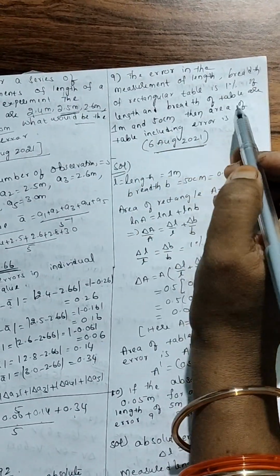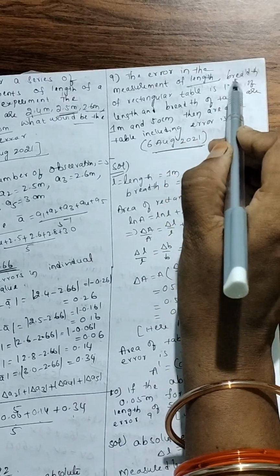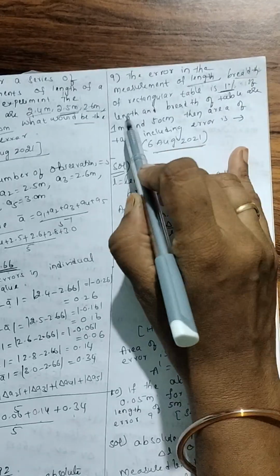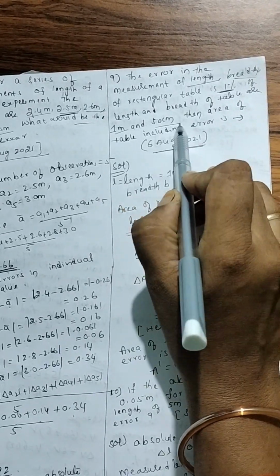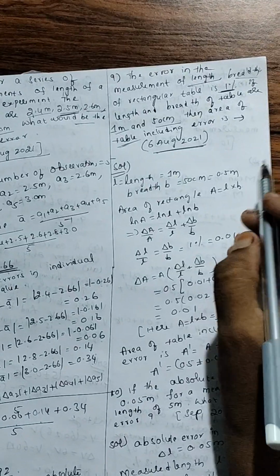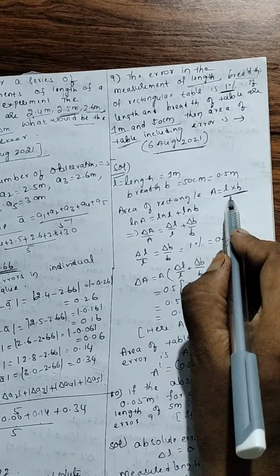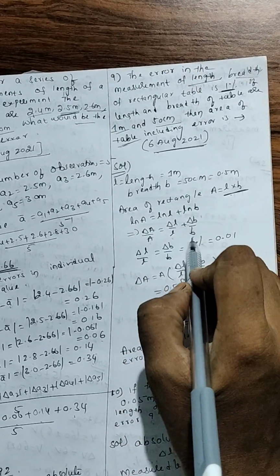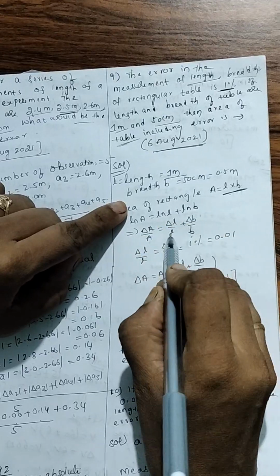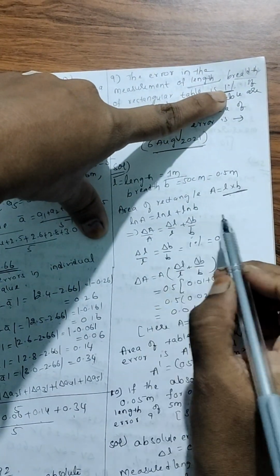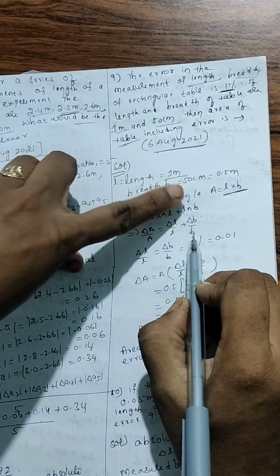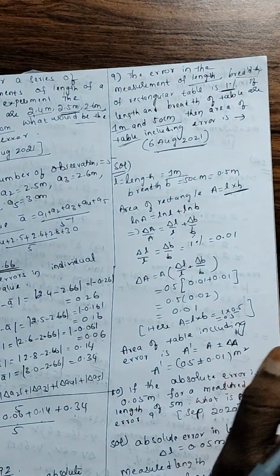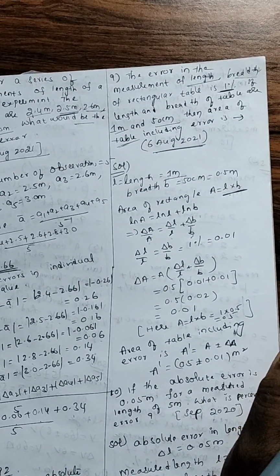The error in the measurement of length and breadth of a rectangular table is 1%. Length and breadth 1% he gave. If length and breadth of the table are 1 meter and 50 centimeter, he is asking to find the area. The formula of area is length into breadth. He is asking to find the percentage error here. Same error formula: delta A by A equal to delta L by L plus delta B by B. So, length how much he gave? 1. And error how much he gave? 1%. Now, breadth how much he gave? 50 centimeter, that is equal to 0.5 meter. Now error how much he gave? 1%.